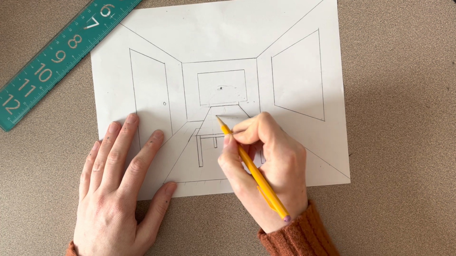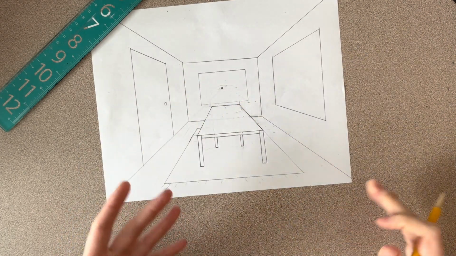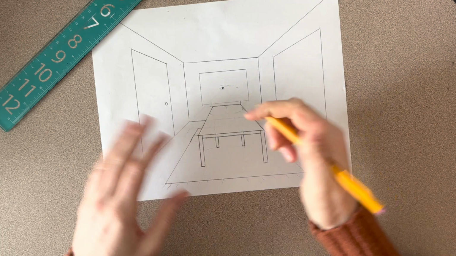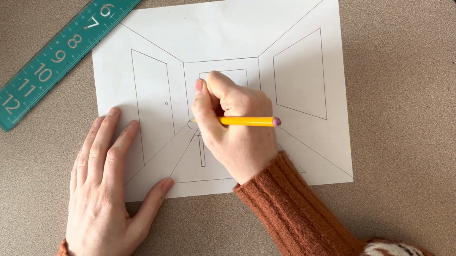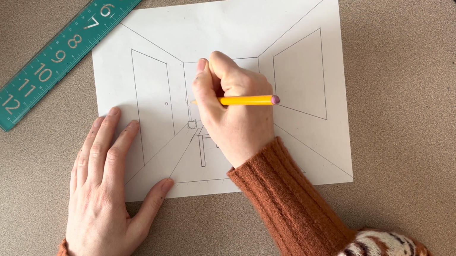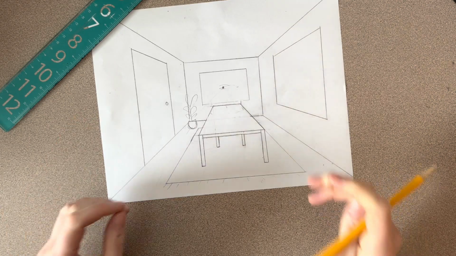So pillows are organic shapes, so you don't really need to use the vanishing point for that. Anything that's organic shaped, meaning it has curvy lines, doesn't have to use the vanishing point necessarily. Like if you wanted to draw a plant in the corner of your room, so if you wanted to draw a pot and have like a plant growing in the corner of your room, I don't need to use a vanishing point for that.